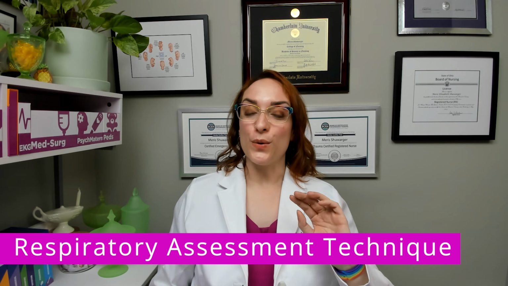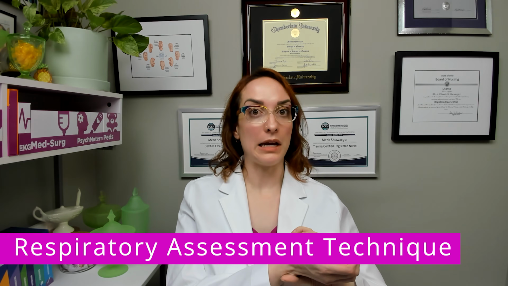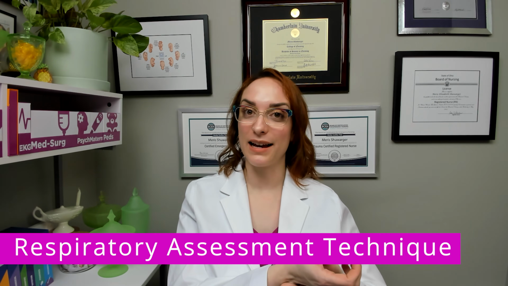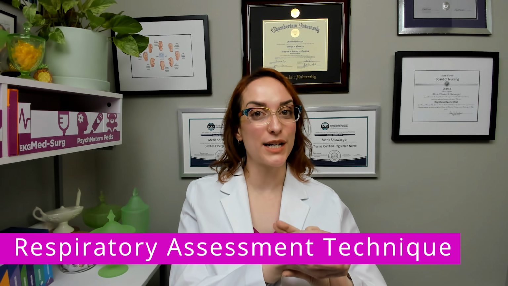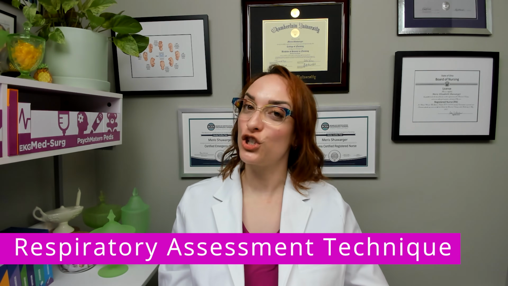So what we're going to do is after we take our patient's pulse, we're then going to just leave our hand there for the next 30 seconds while we, instead of counting the pulse, watch the rise and fall of our patient's chest.